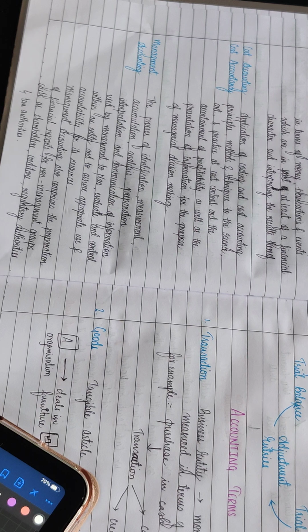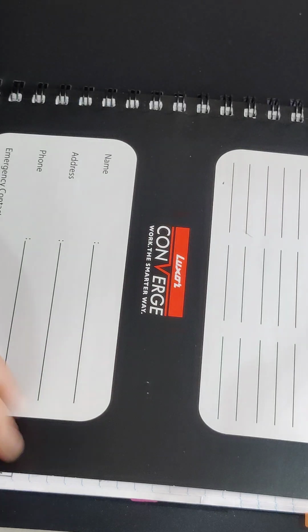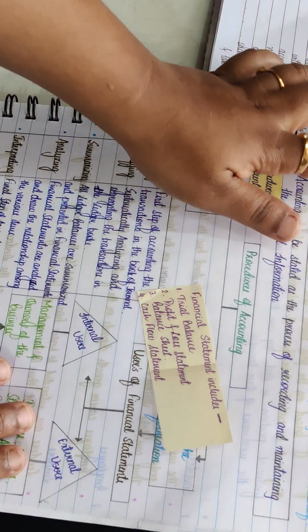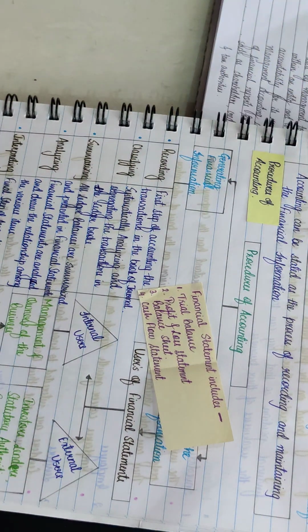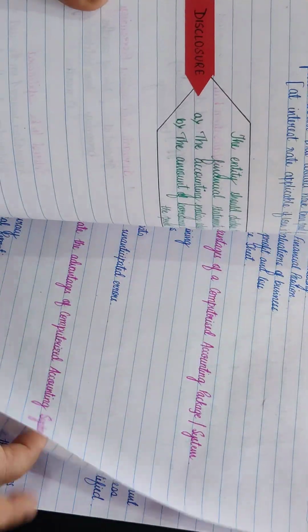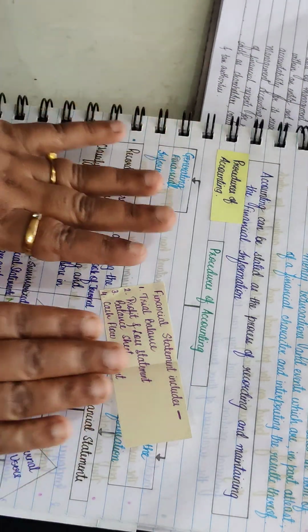Okay, so I have prepared some of my own notes, my own self-made book of accounting. All the topics have been covered here till standards. Okay, so we'll see through it.